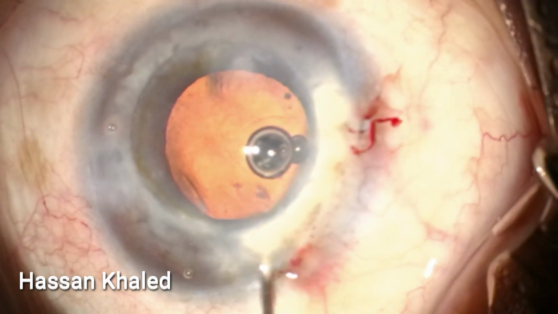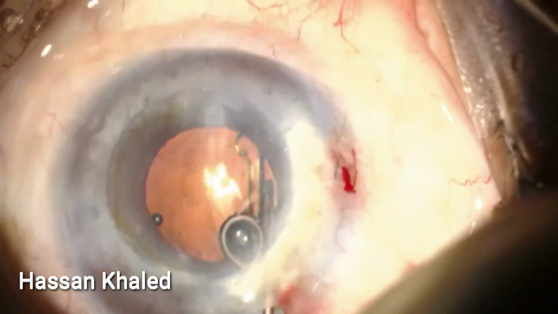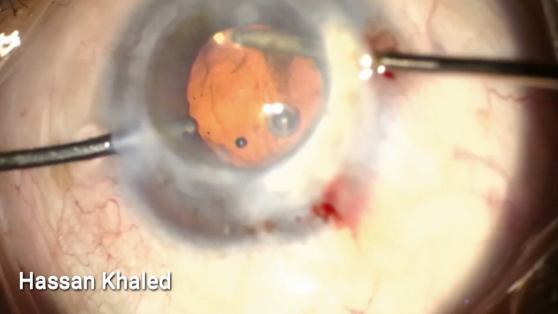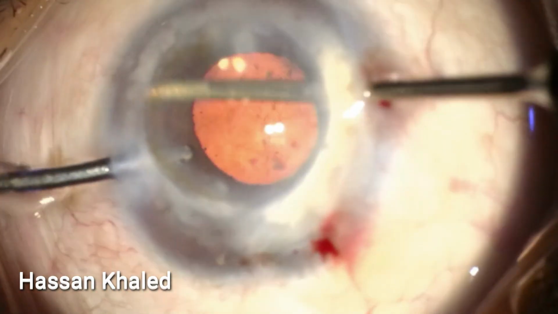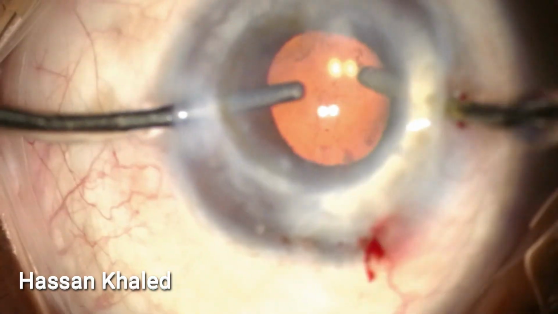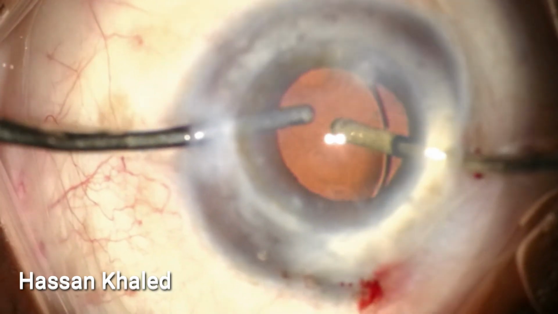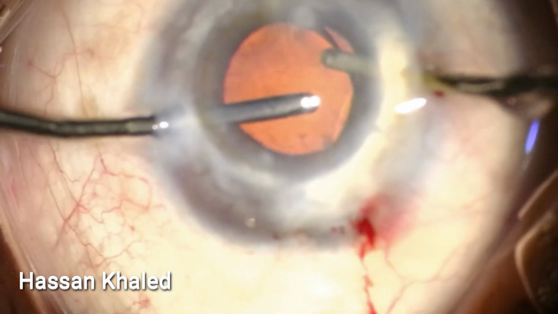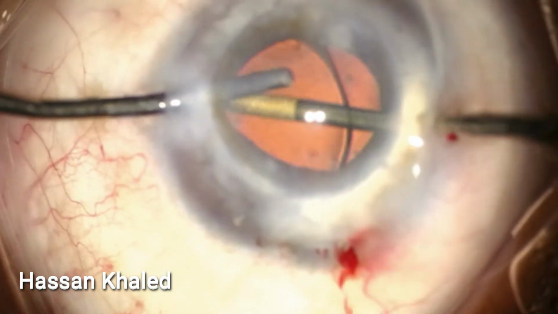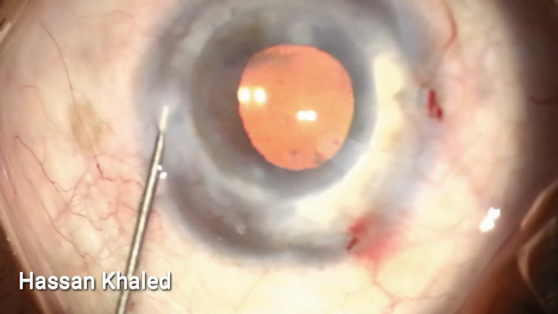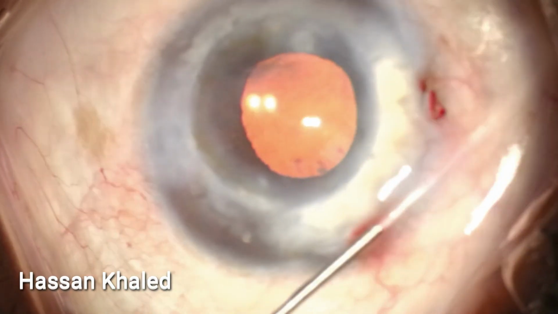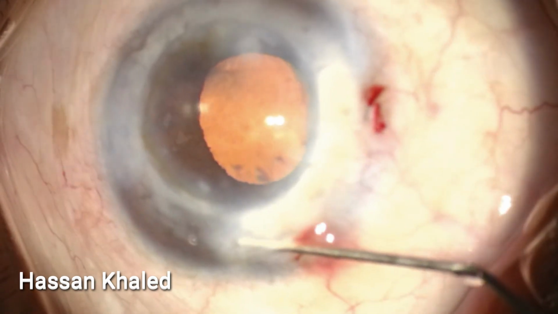Then forming the capsular bag and the anterior chamber with cohesive OVD and implanting a single-piece hydrophobic IOL inside the capsular bag, away from the back of the cornea. It's secured properly inside the capsule. I prefer to avoid the AC IOL and also the sulcus IOL in those cases. Then stromal hydration through the host cornea.